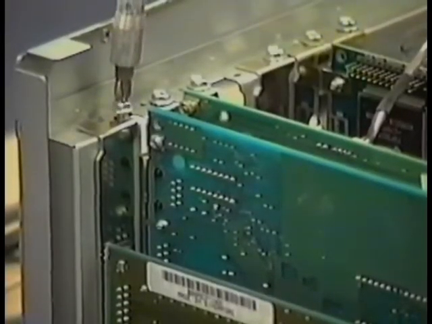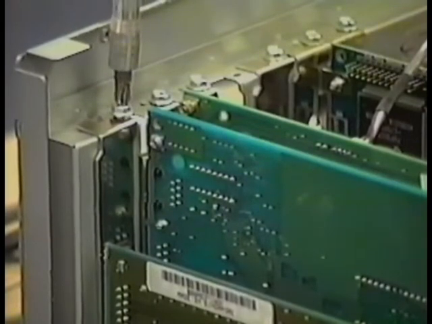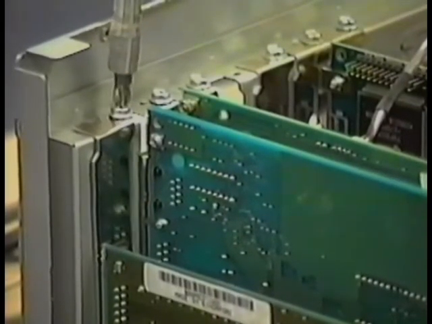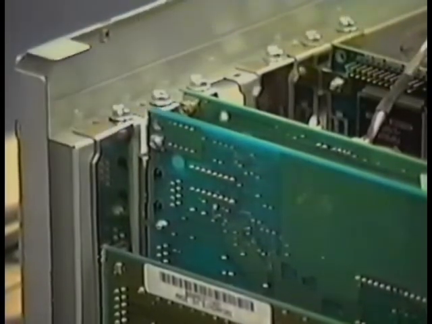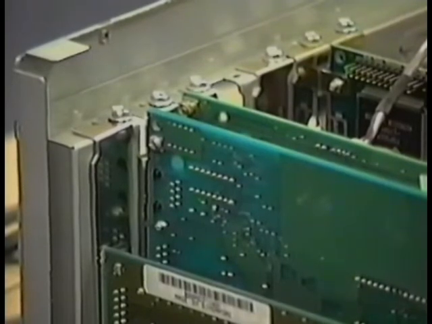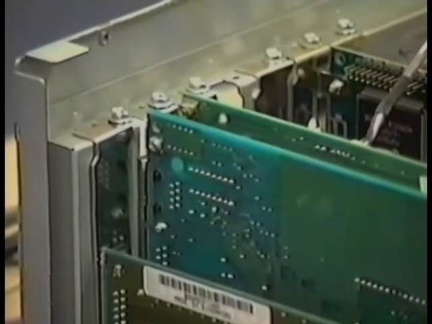Once you've placed the card in your computer and have tightened the screw, go ahead and put the cover back on your computer and plug the power cord back into it, but do not turn it on yet. This concludes step number 5. We can now move to step number 6.